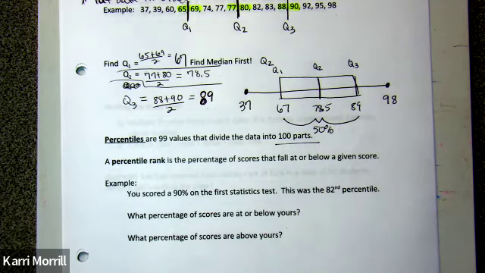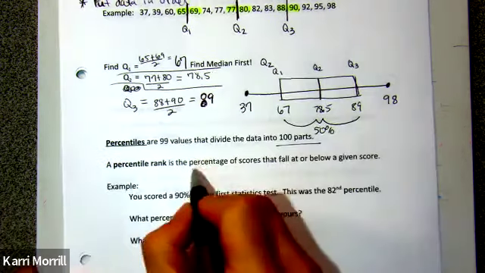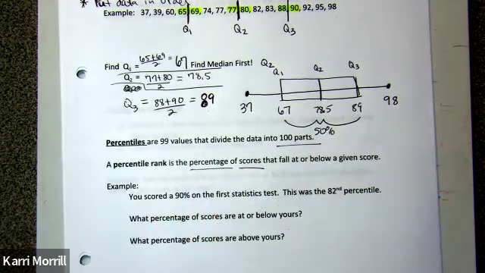But a percentile rank will be the percentile of scores that fall at or below a given score. So we're going to be talking about percentile rank and class rank, is the word, actually. And they're two different things.